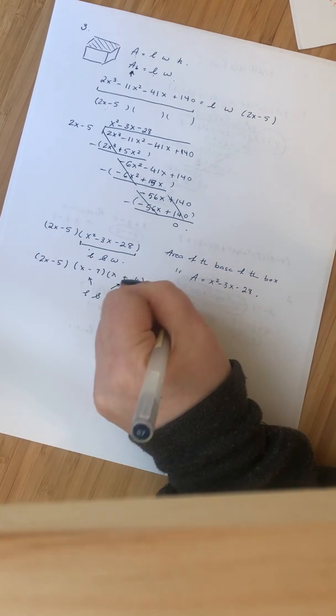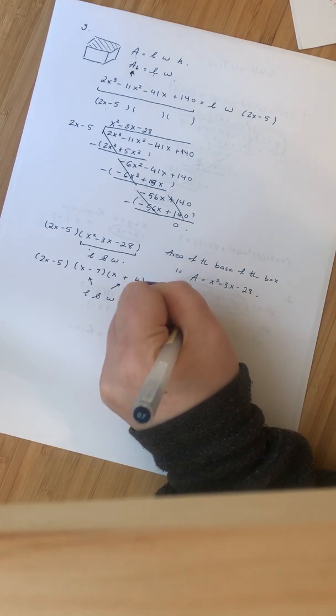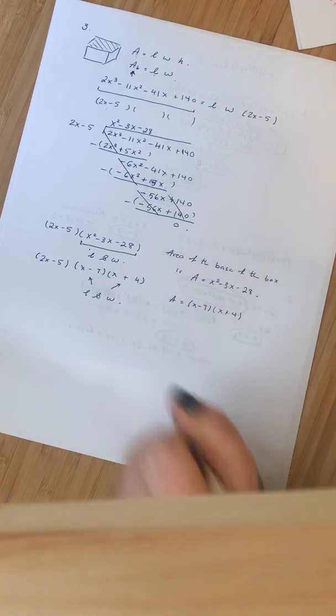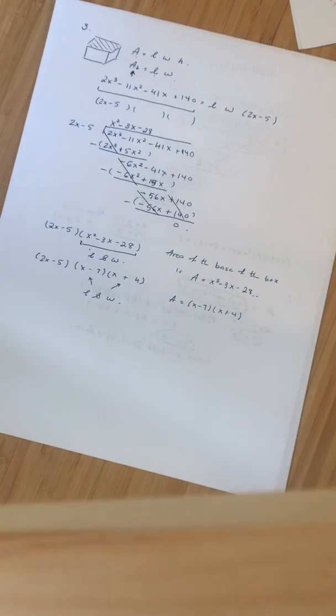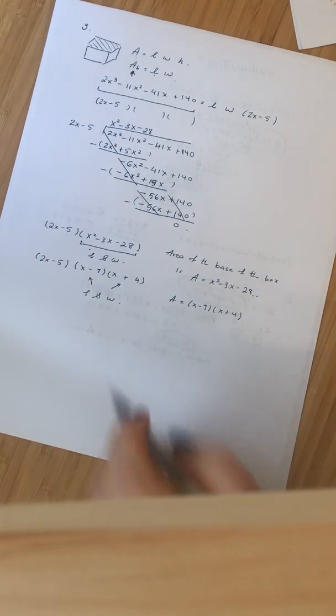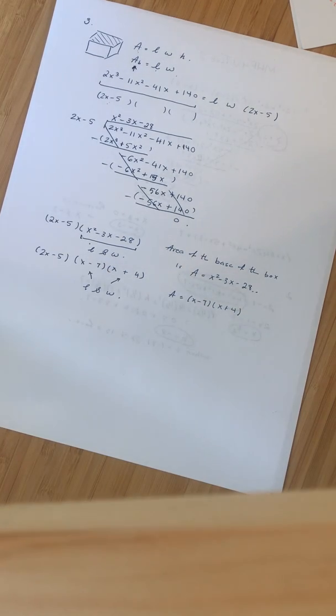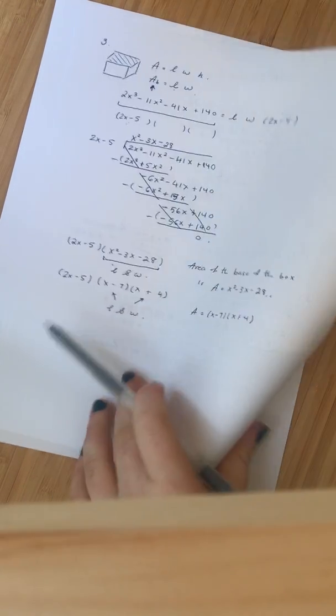So you could also tell me the area equals x minus 7 multiplied by x plus 4. But this is exactly the same as just using this equation over here. And again, because we can't distinguish between length and width, there is no more information we can get by further factoring in response to this question.